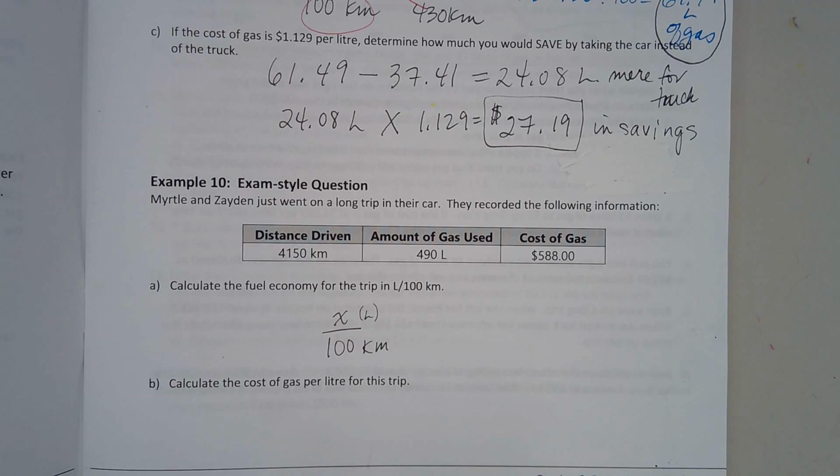Okay, so I'll start you off. Could you just divide distance by the amount of gas used? Fuel economy is always defined per 100. You could start that way, and then you have to do a little adjustment.